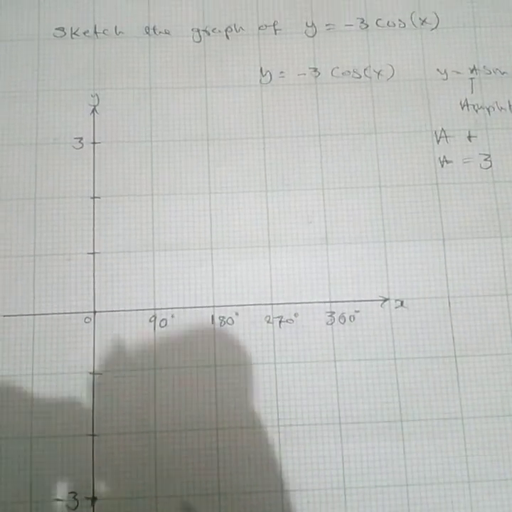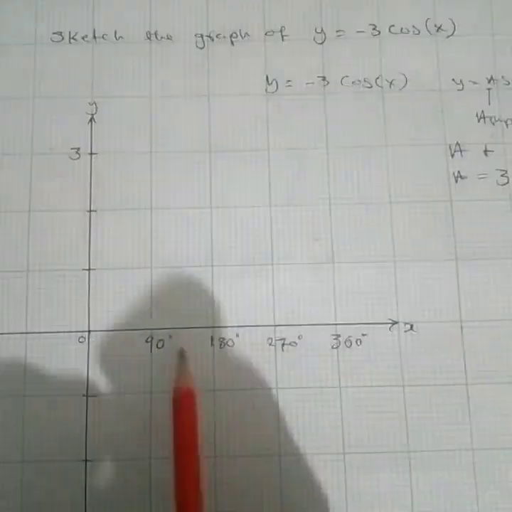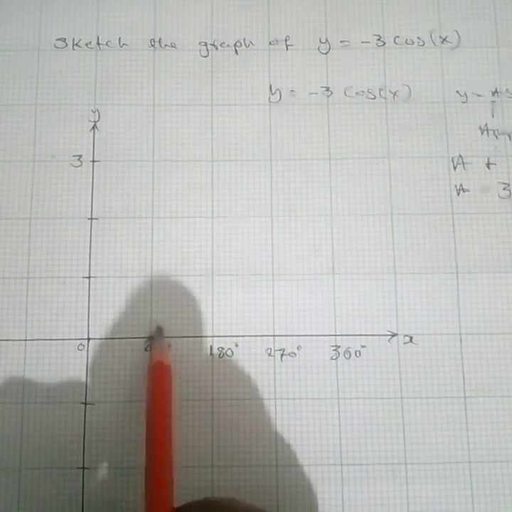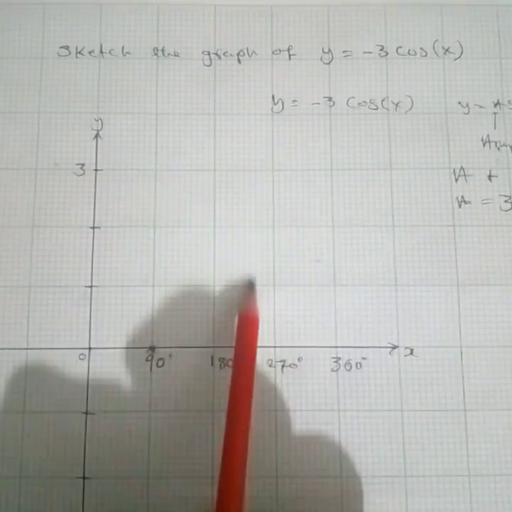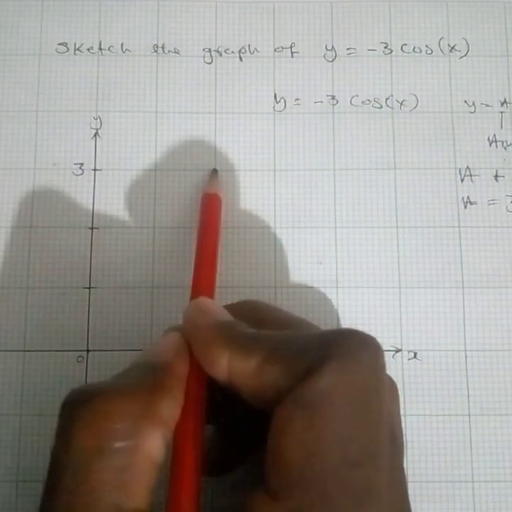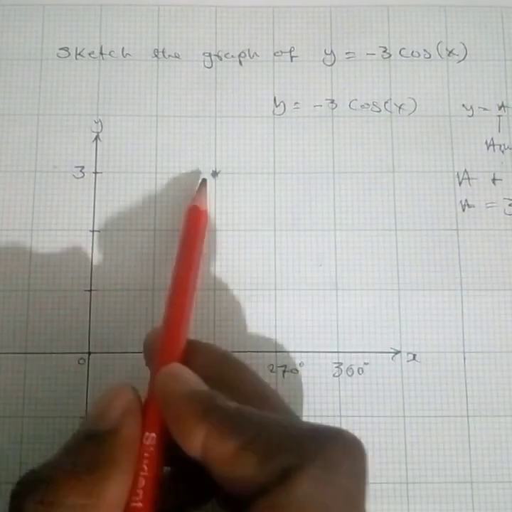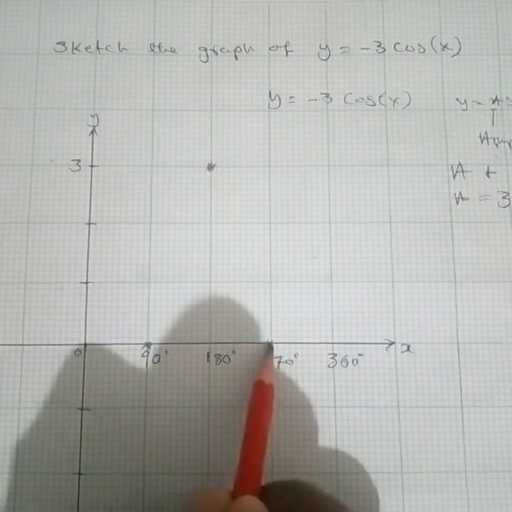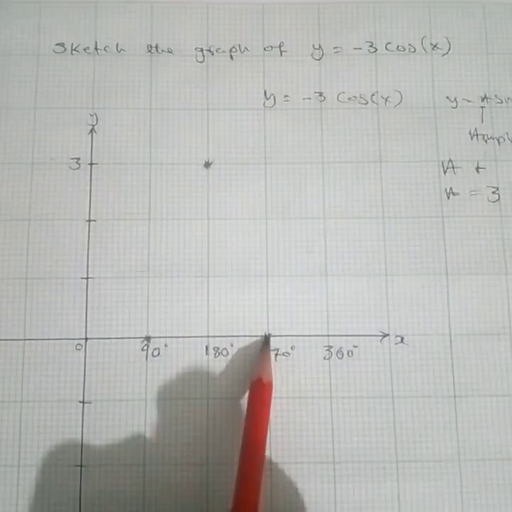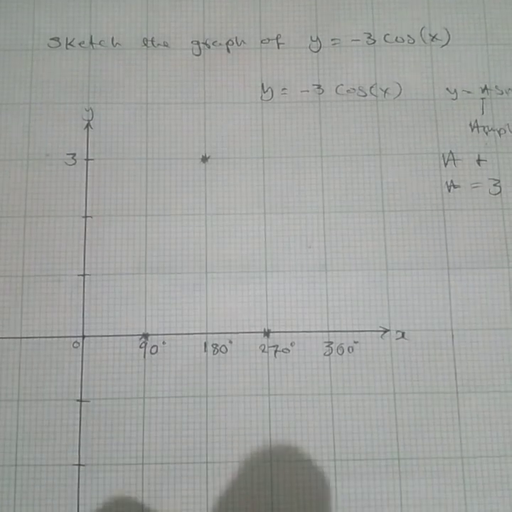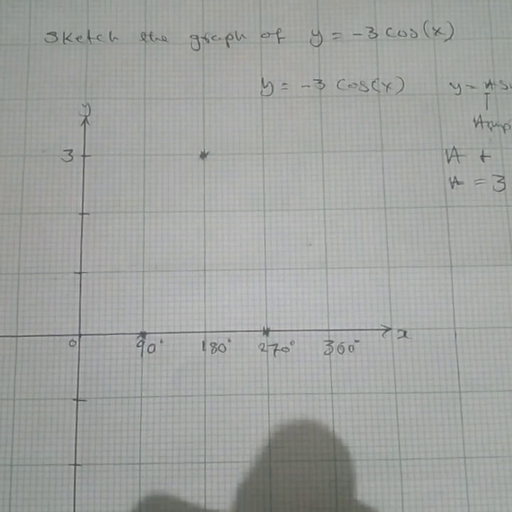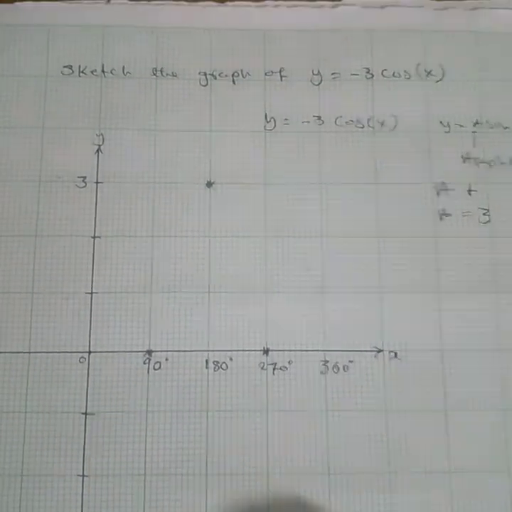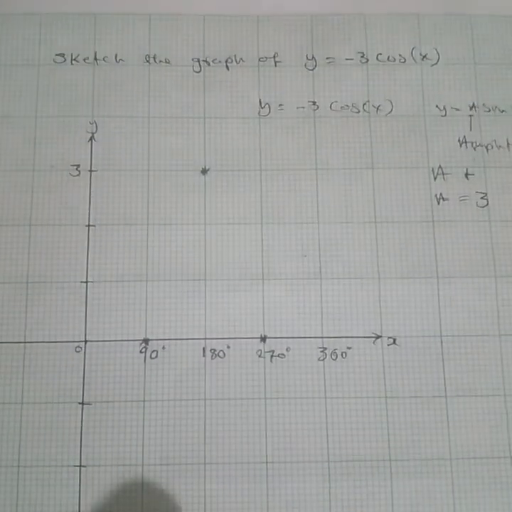So we are going to put a dot just here on -3. Then we move on to 90. We put a dot just there where 90 is. From 90, we go to 3, which is at 180, so it is there. From 180 there, we are going to move back to 270, which is here. You put a mark there. From 270, we move all the way to 360, following the amplitude, which is -3, like that. So you can easily see how this graph will look like.